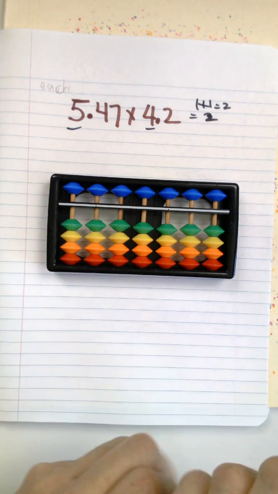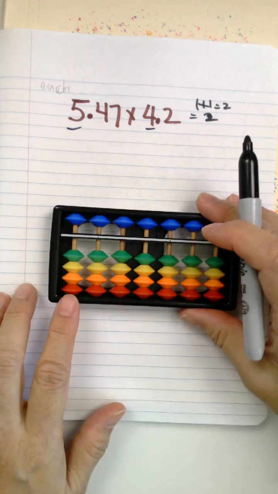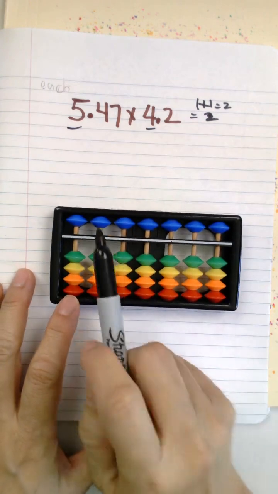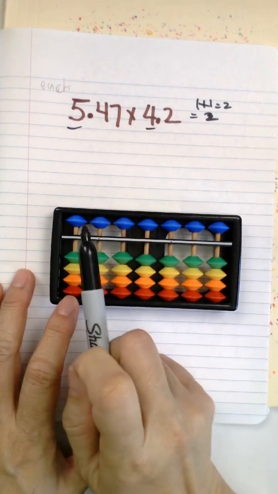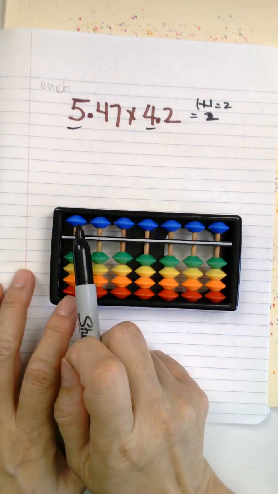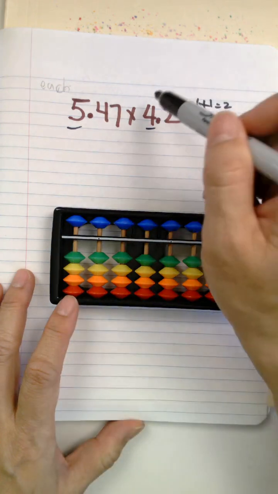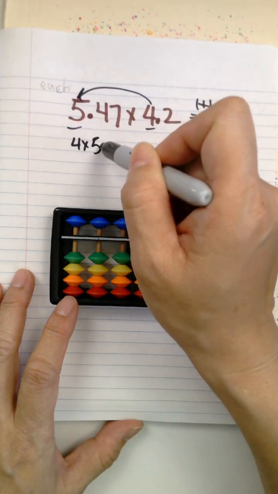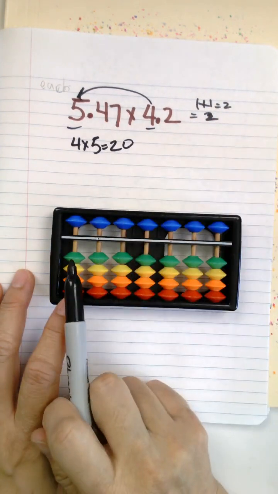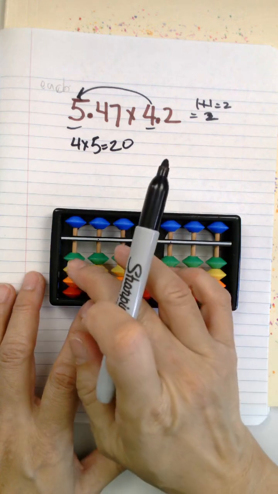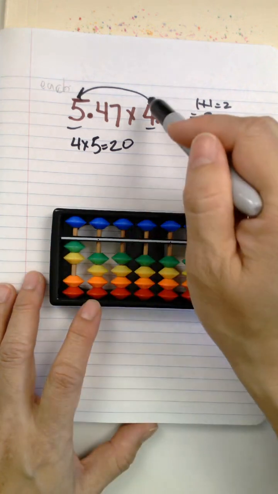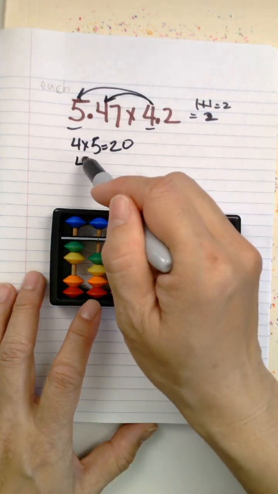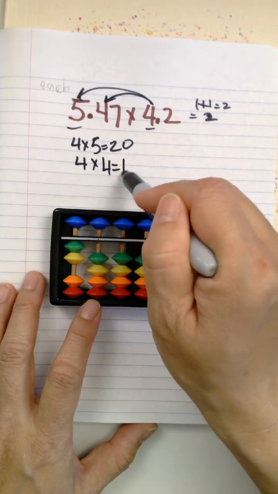It's the same thing, I'm telling you. What are we doing? Okay, well, this is 2. What do we do? 4 times 5 is 20. So I have my 2 and I put my 0. 4 times 4 is 16.